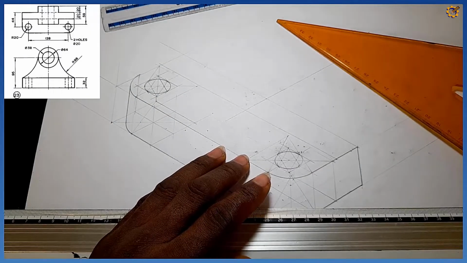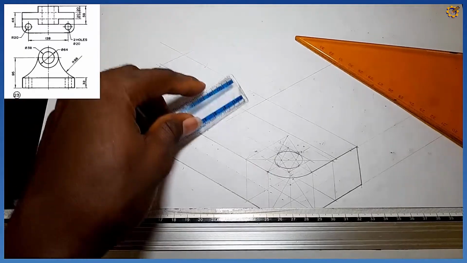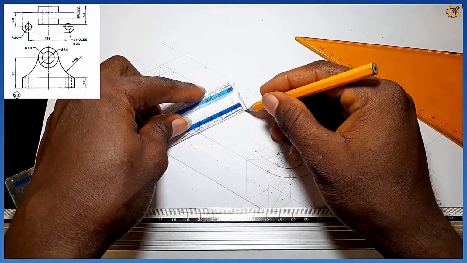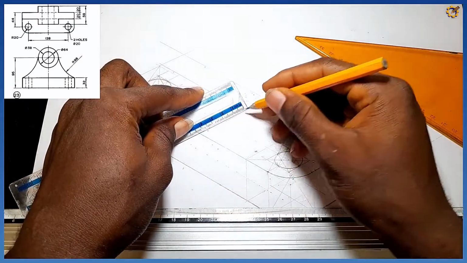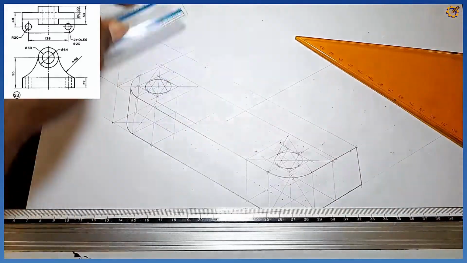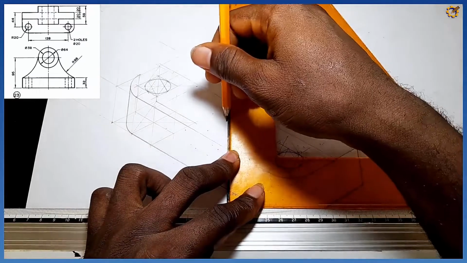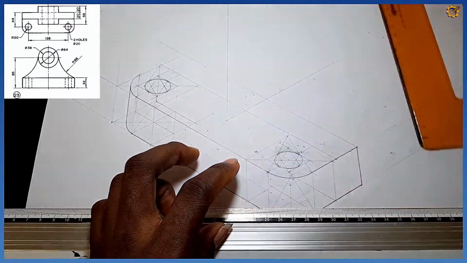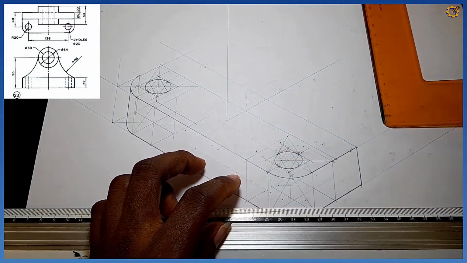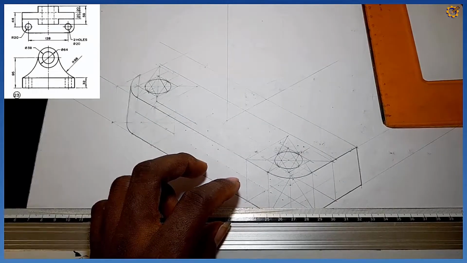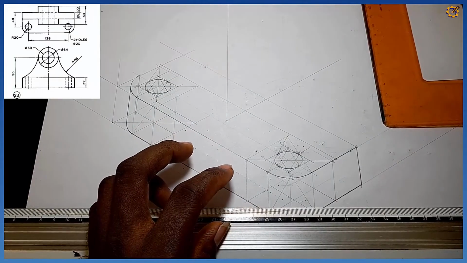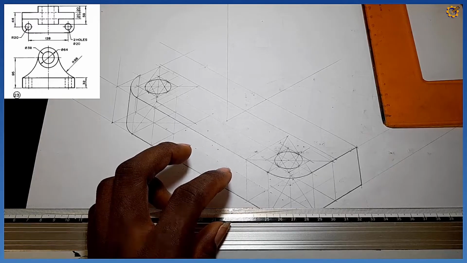40 minus 58 is 18. So from this edge here, I measure a mark of 18. This is a mark of 18 right there. On this mark of 18, I project it vertically upwards, like this right there. After that, 95 minus 32, that's 63.